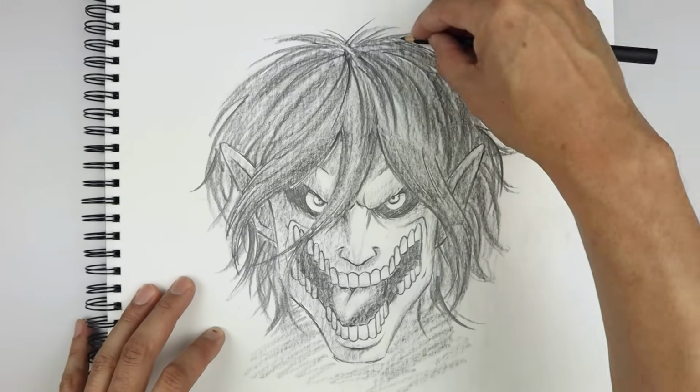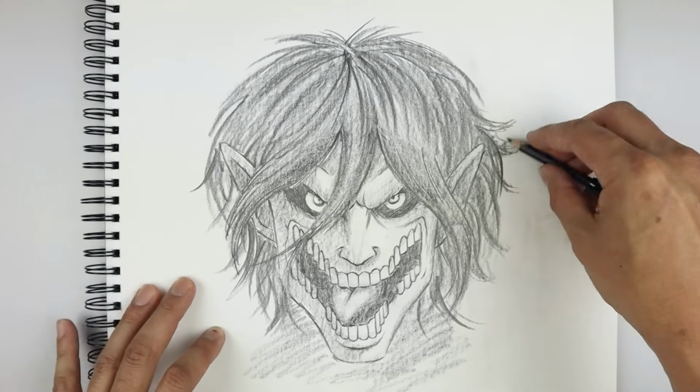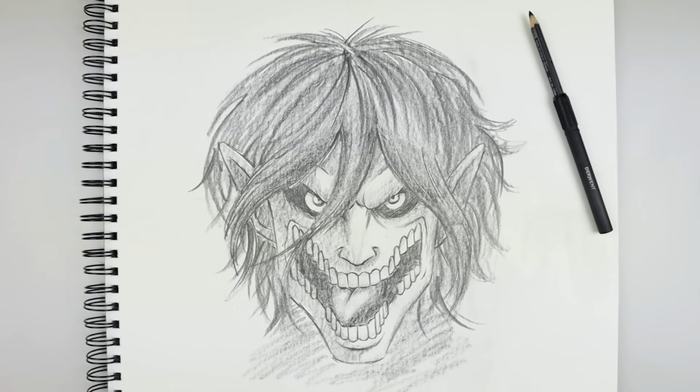And as we get closer to the end of our drawing, I'll continue to add more detail and darken up my shadows. And that's pretty much it. There's a sketch illustration of Eren Yeager's Titan form.